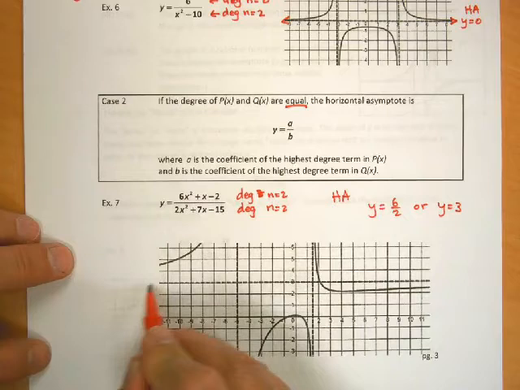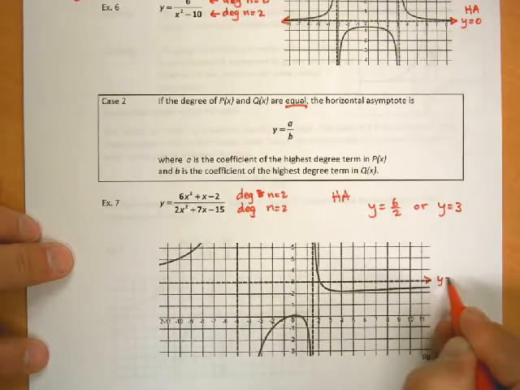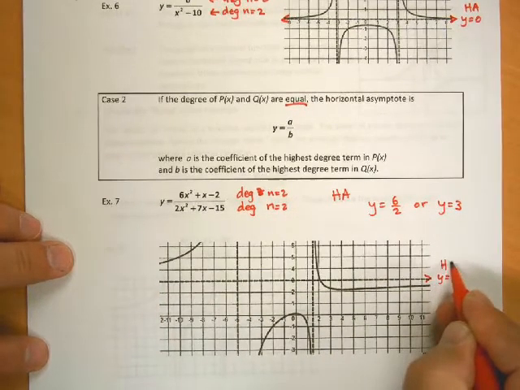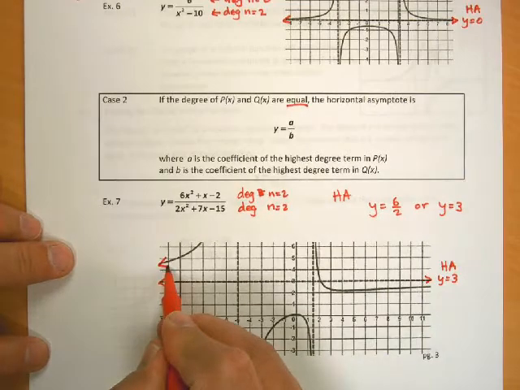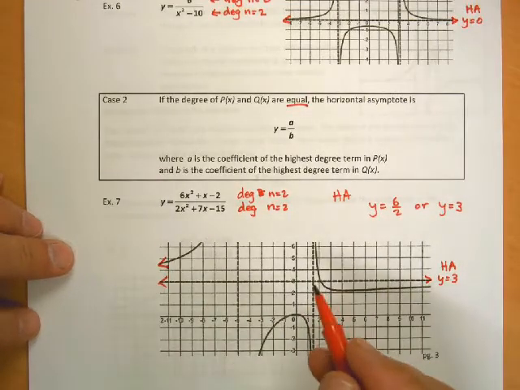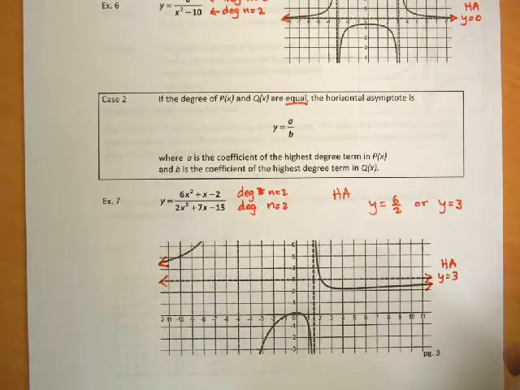And you can see it cutting right through here on this problem. Y equals 3 is your horizontal asymptote. In other words, this part of the graph gets closer and closer to that line, and this part of the graph gets closer and closer to that line as you go out on the extremes.